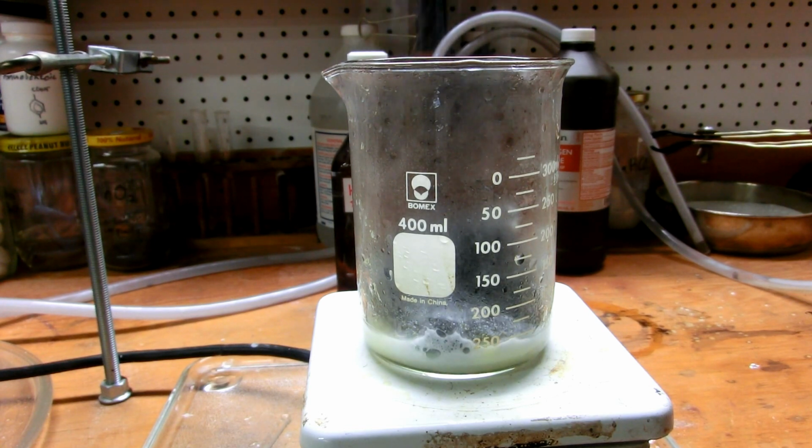So anyway, I'm going to cut the video and come back once all of the iron has been dissolved, and then I'll show you how to process it.